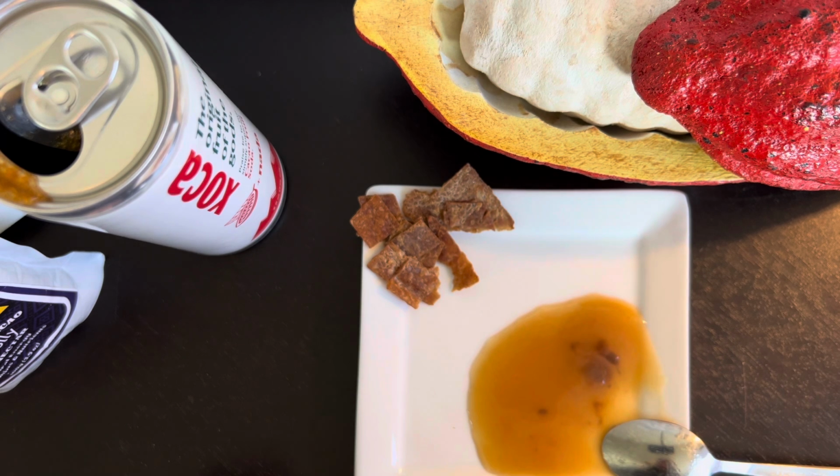Fun. So it does smell a little, I don't know, what does that smell like? It's cacao fruit. Now that I've smelled it twice, it's kind of got a little bit of a fermentiness to it. A little bit like fermented grape.